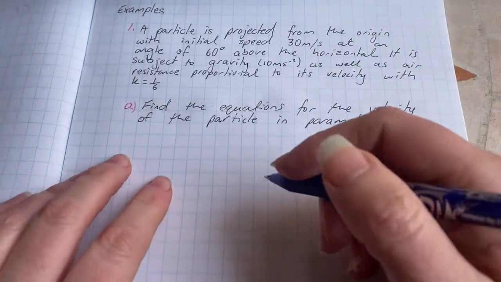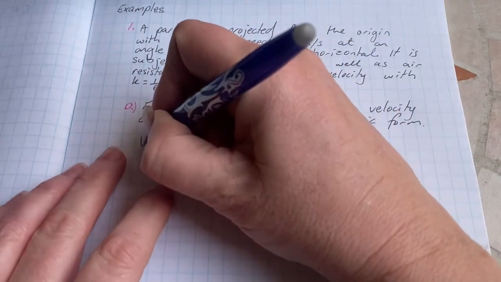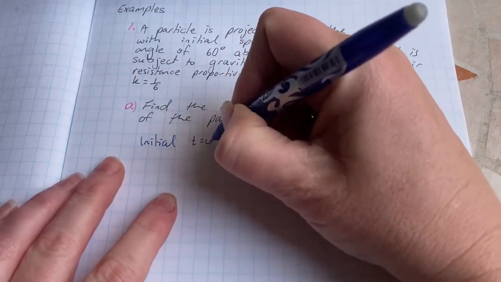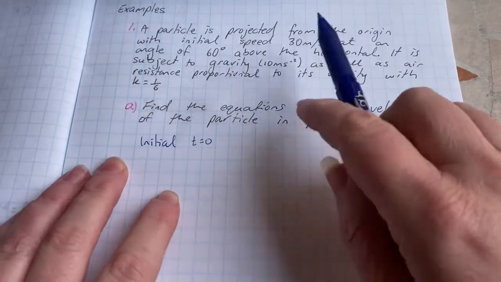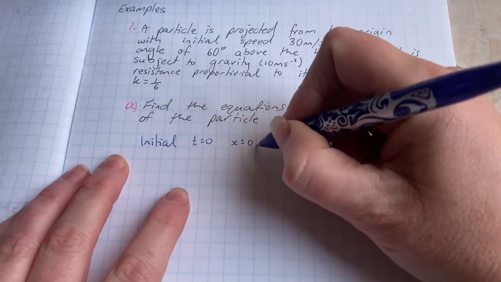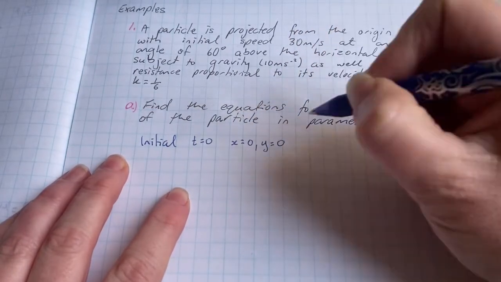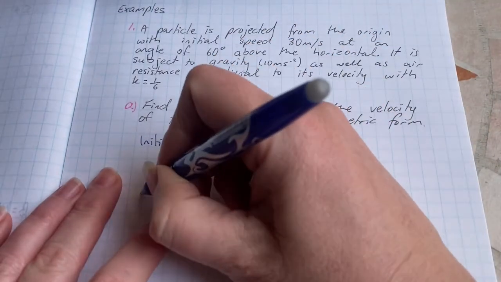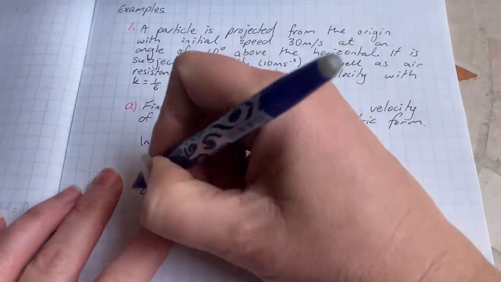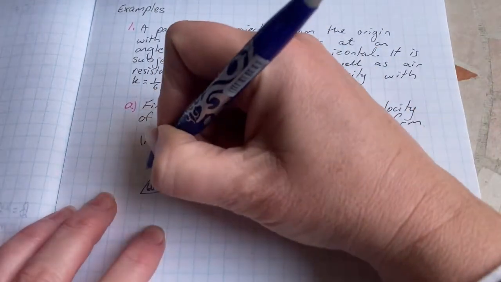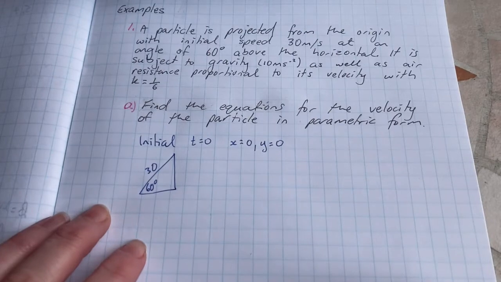Okay, let's start by looking at our initial situation. So initially, when t equals 0, it's projected from the origin. So our initial horizontal is 0 and our initial vertical is 0. Let's draw a little triangle for how it's being fired. So it's 60 degrees to the horizontal at 30 meters per second.